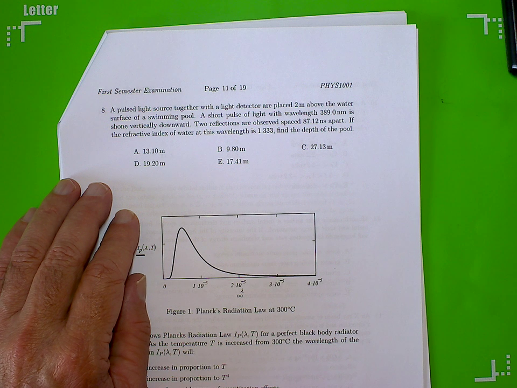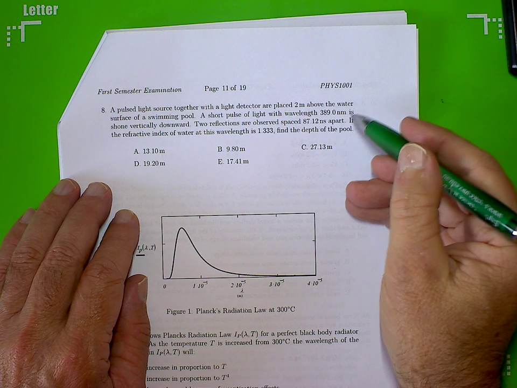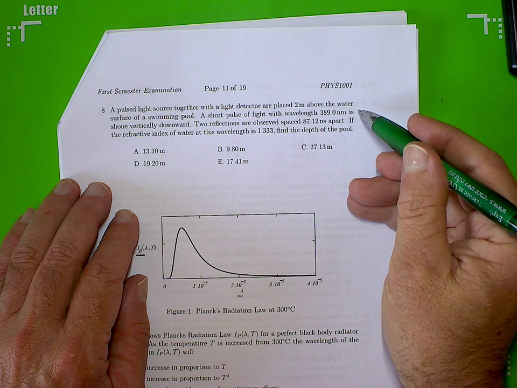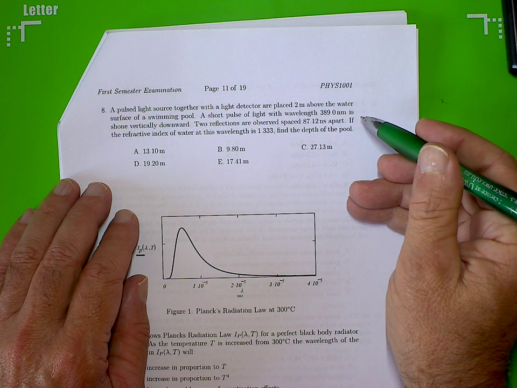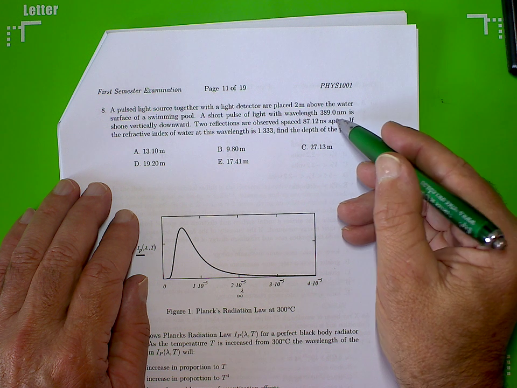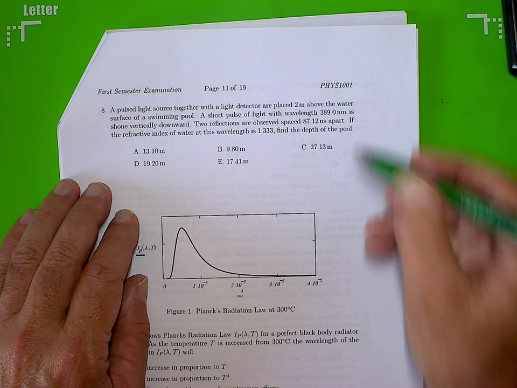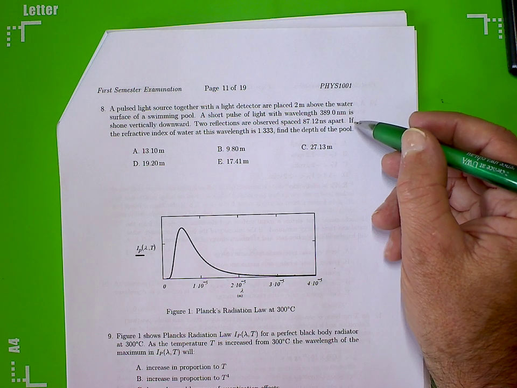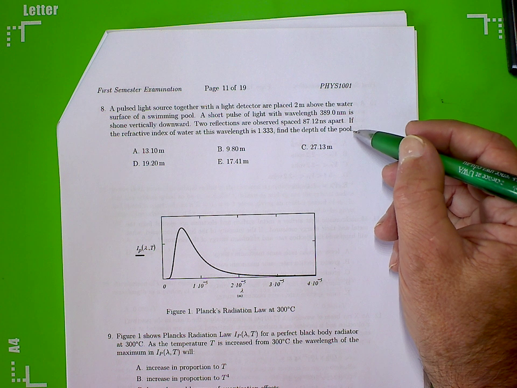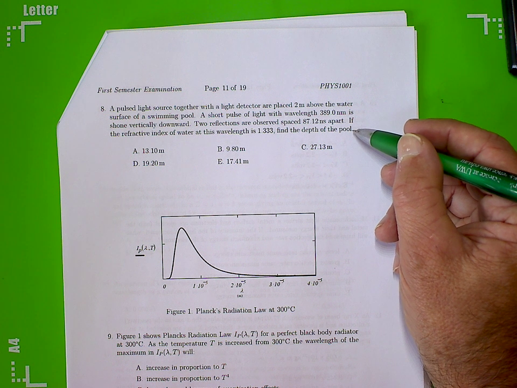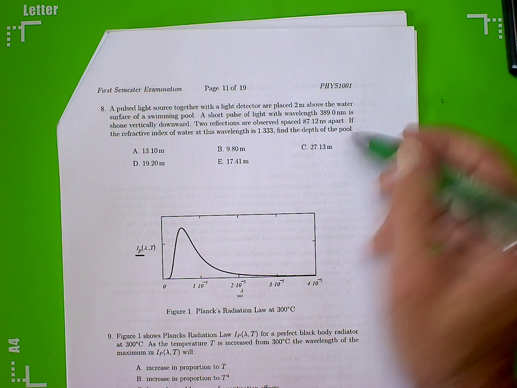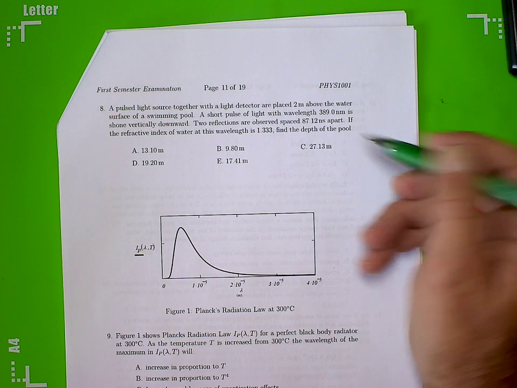Okay. A pulsed light source together with a light detector are placed 2 meters above the water surface of a swimming pool. A short pulse of light with wavelength 389.0 nanometers is shone vertically downwards. Two reflections are observed spaced 87.12 nanoseconds apart. If the refractive index of water at this wavelength is 1.333, find the depth of the pool.